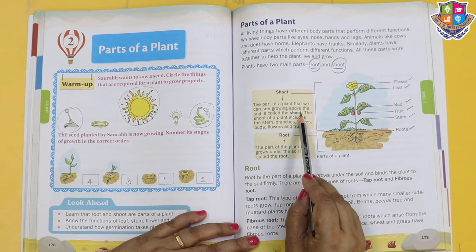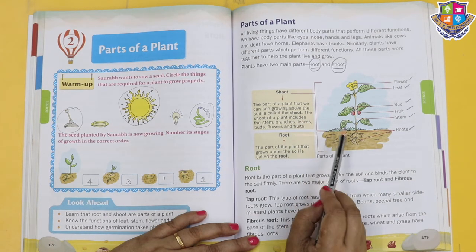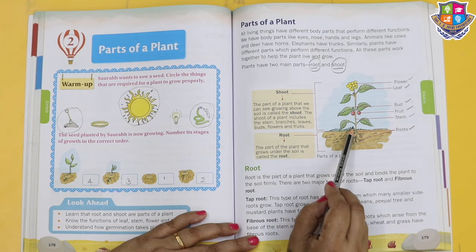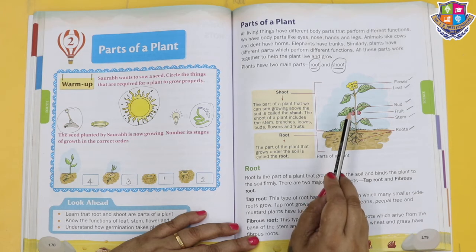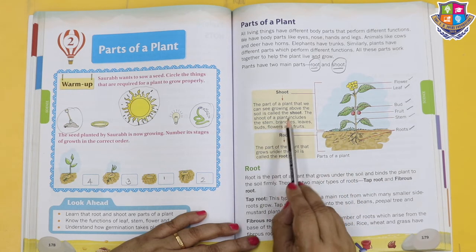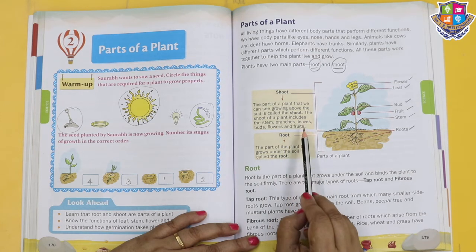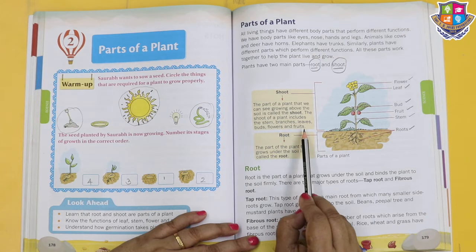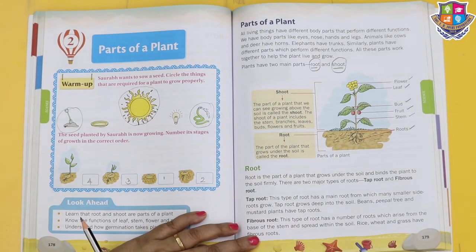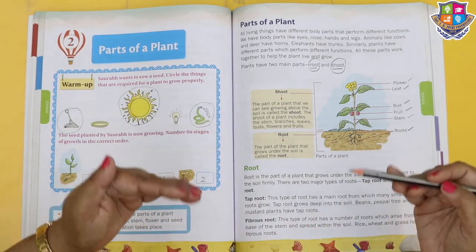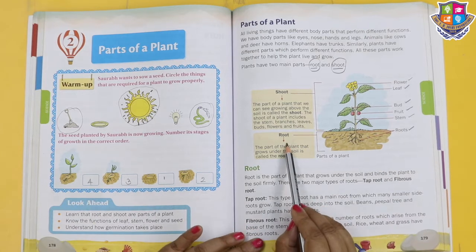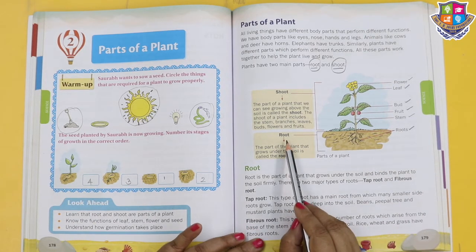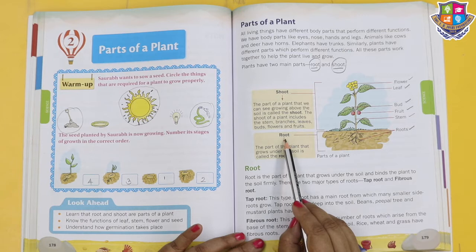What is the shoot that we learned? It is a part which grows above the soil, and it is called the shoot. And what does the shoot include? It includes the stem, the branches, the leaves, buds, flowers and fruits. I hope you have understood about it. Now moving further, we are going to learn about the root.